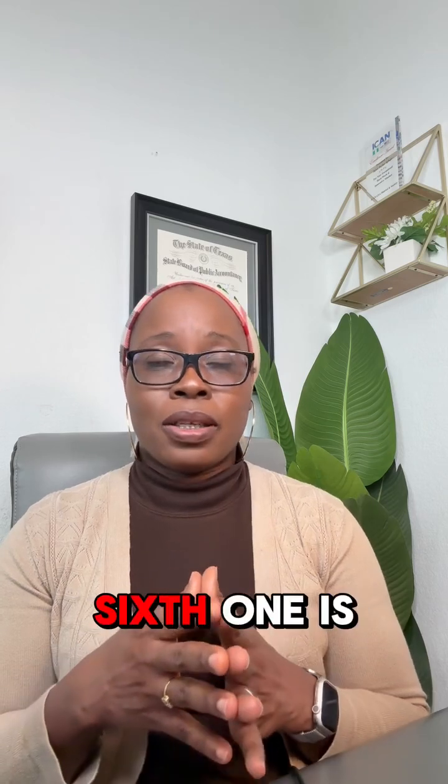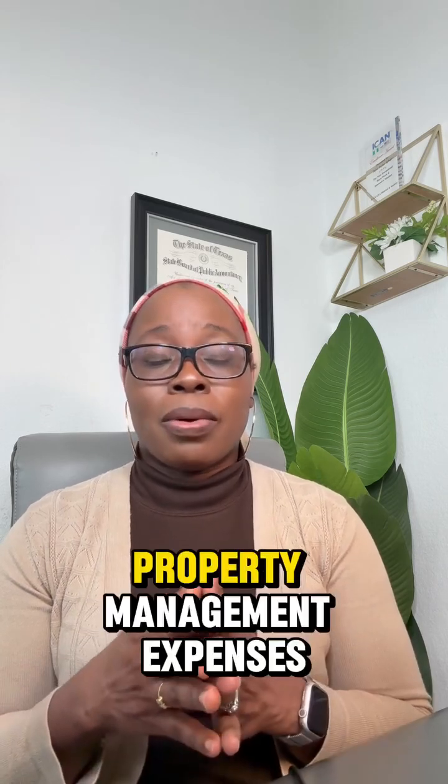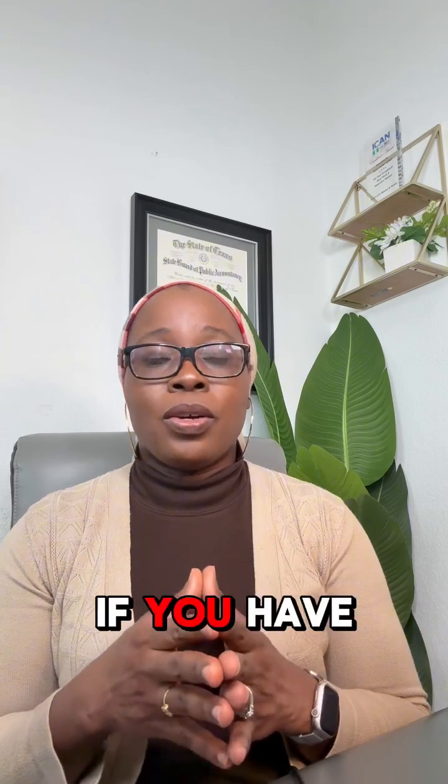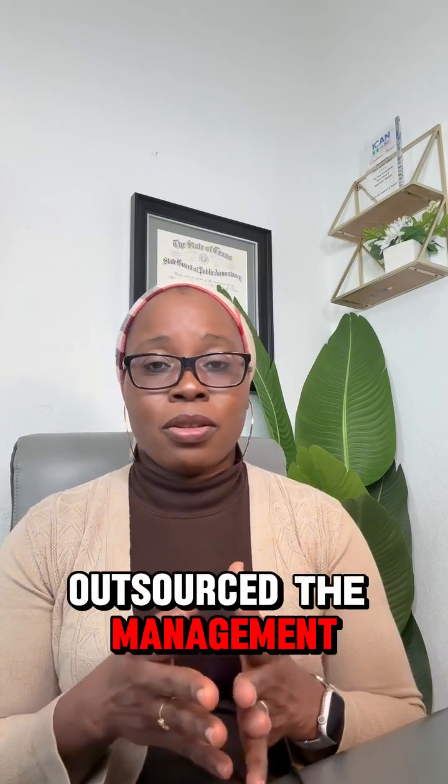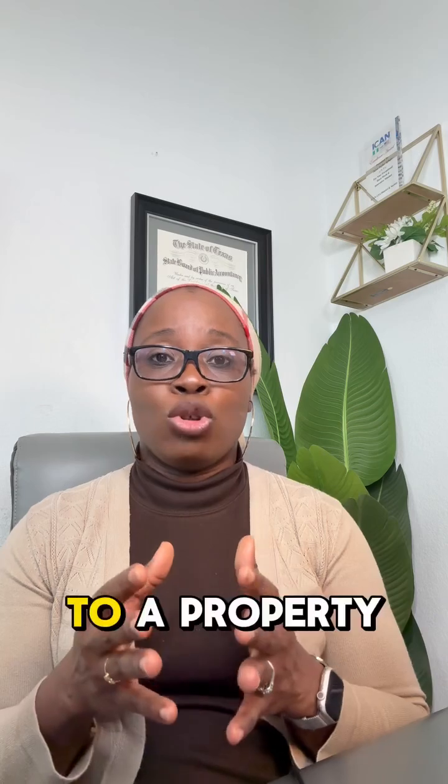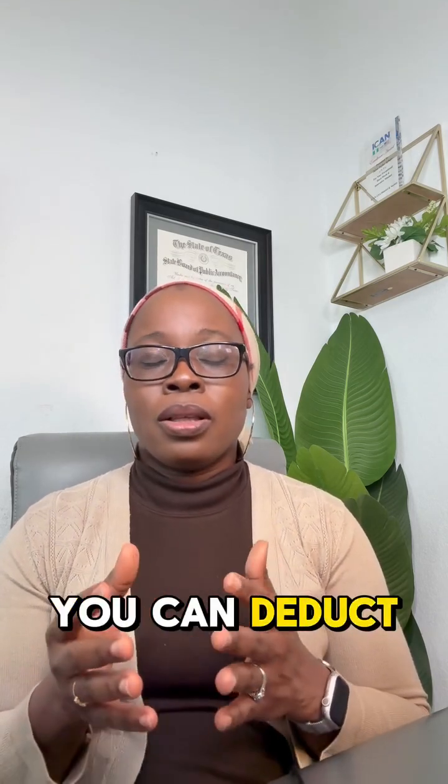And then the sixth one is property management expenses. If you have outsourced the management of your investment properties to a property management company, you can deduct the property management expenses.